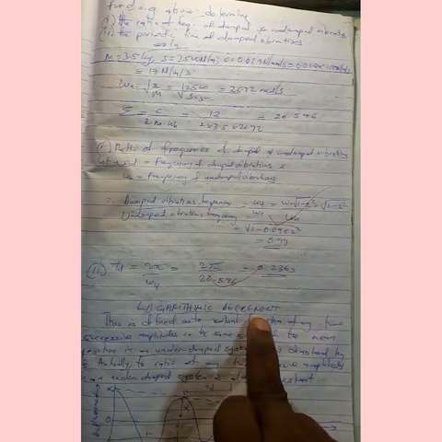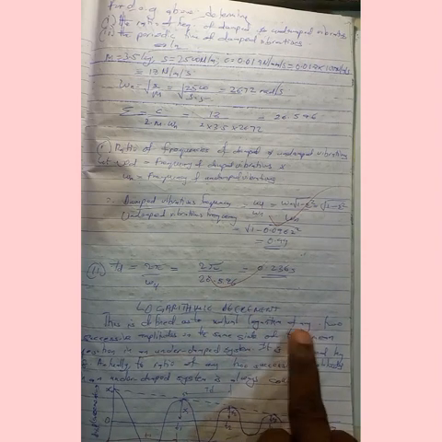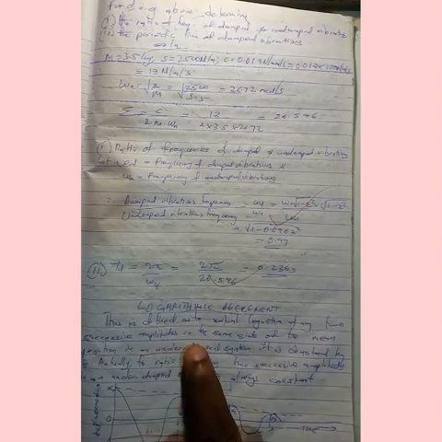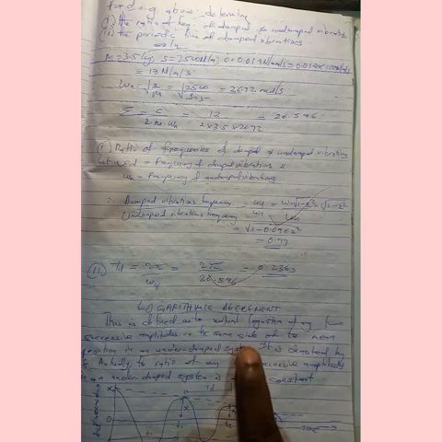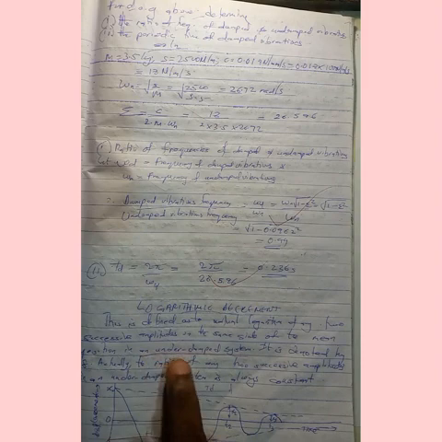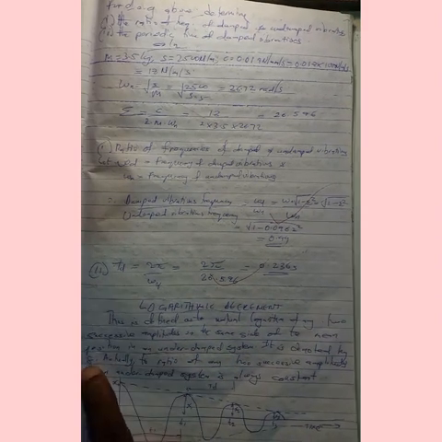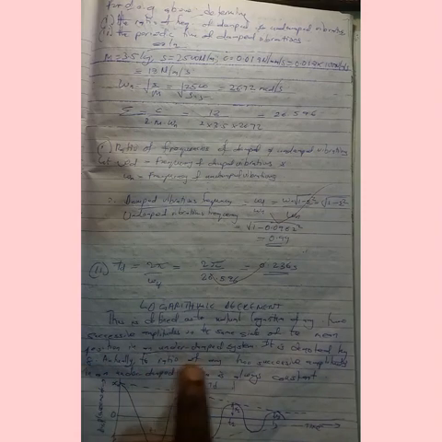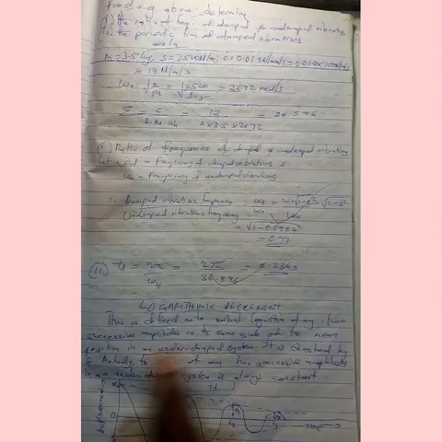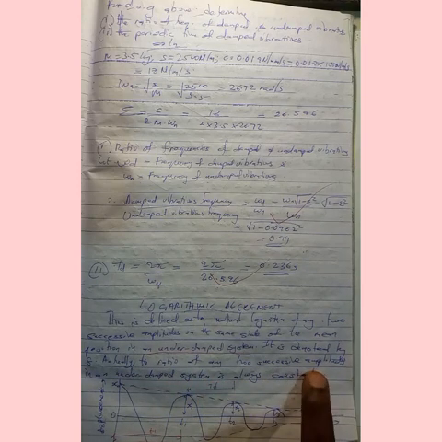So logarithmic decrement is defined as the natural logarithm of any two successive amplitudes on the same side of the mean position in an underdamped system. It is denoted by this symbol. The ratio of any two successive amplitudes in an underdamped system is always constant.